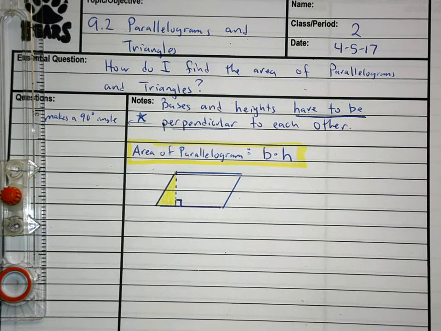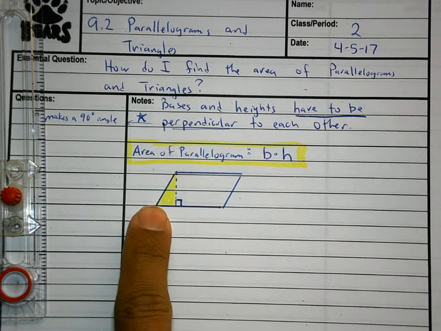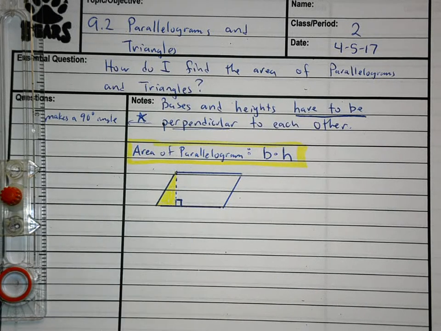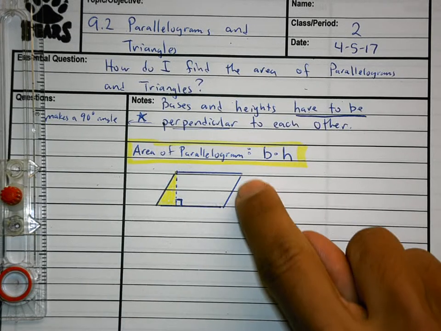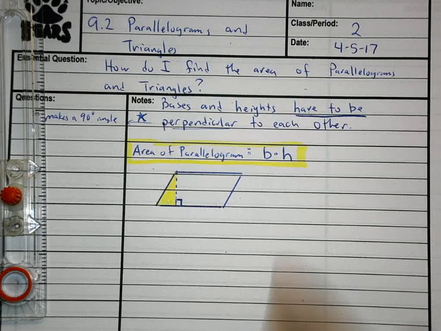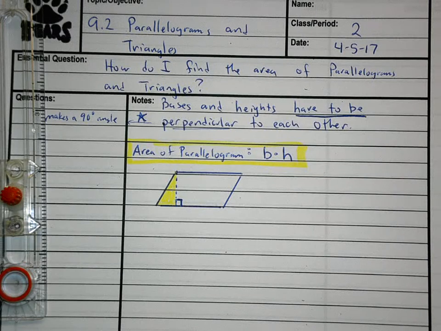If I were to take scissors and cut that yellow piece off of this parallelogram and slide it over here, would it fit perfectly on this side and make a shape? What shape would it be? And guess what the formula for the area of a rectangle is? Same one. Base times height. So that is the reason why the parallelogram formula is the same formula as the rectangle.